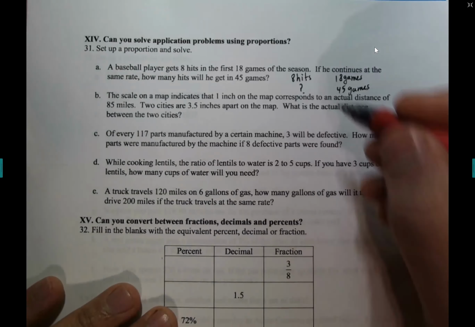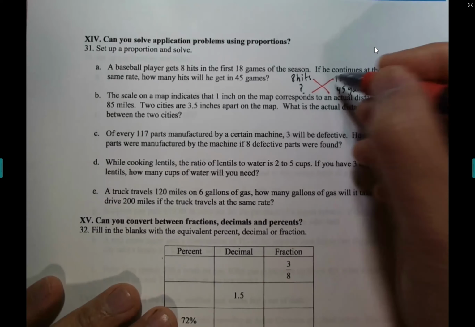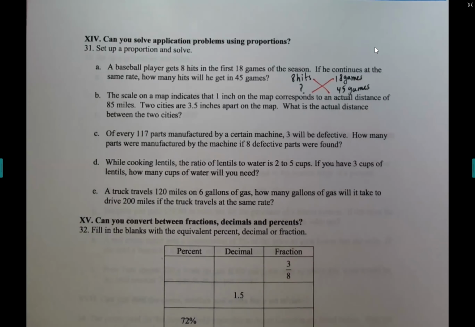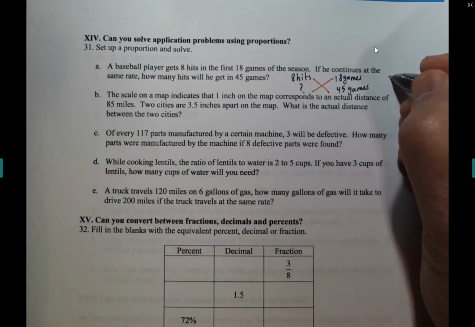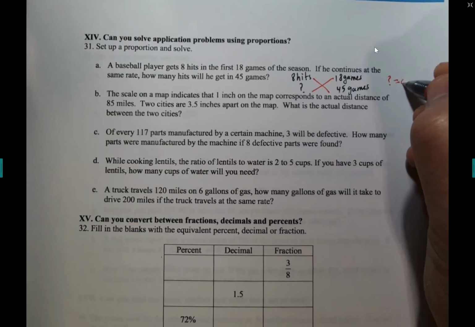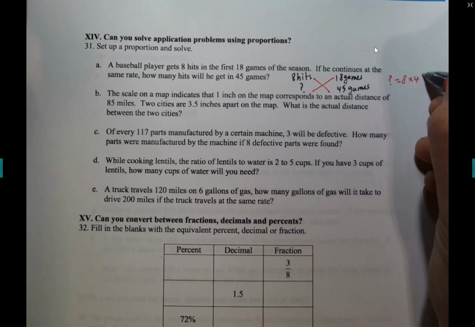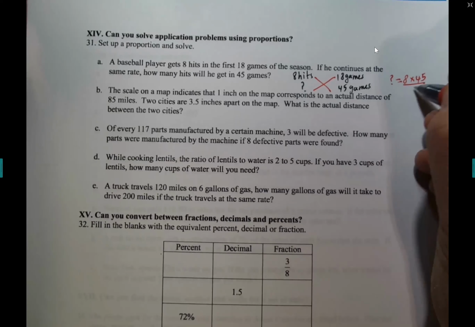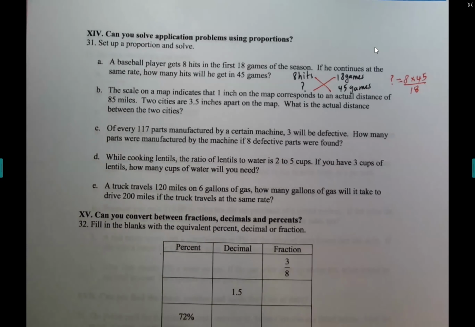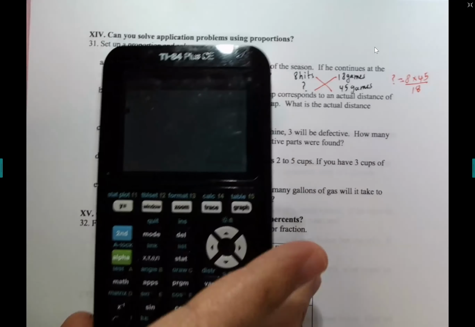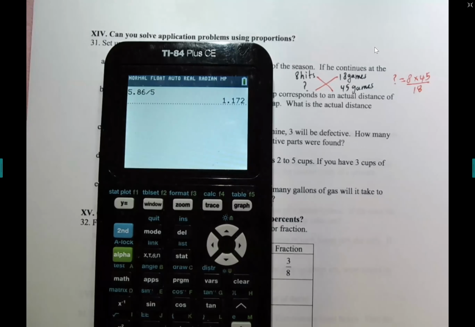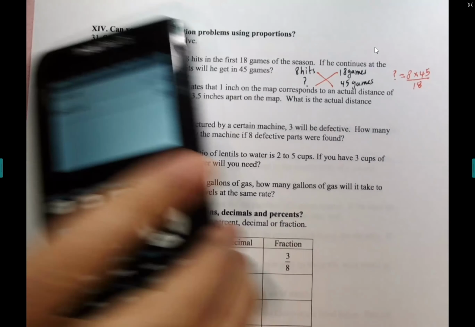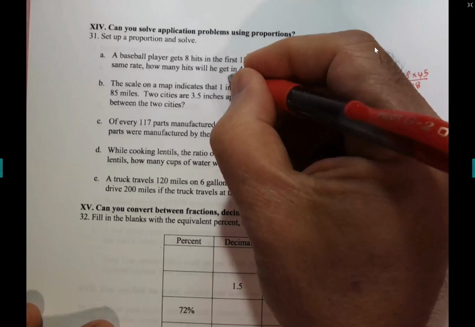And as I go, guys, I'm going to be consistent. I'm just going to keep the cross multiplication idea. So what would be the question mark here? 8 times what? 45 divided by what? 18. Okay, let's see. So 20 hits.